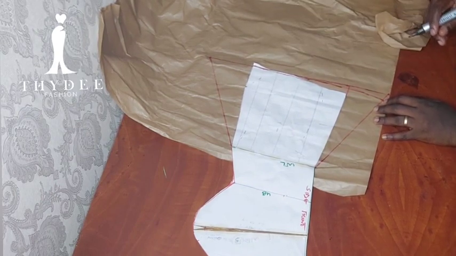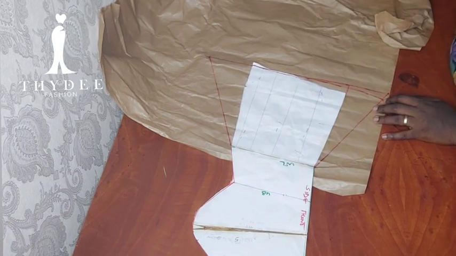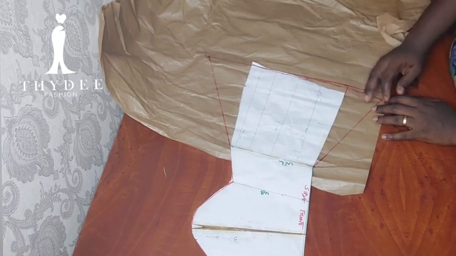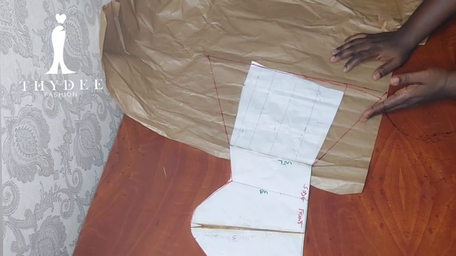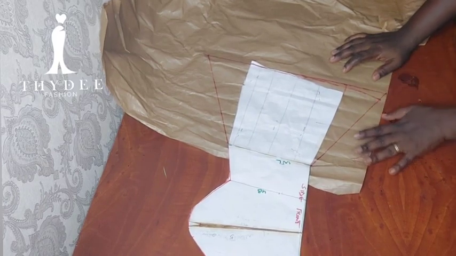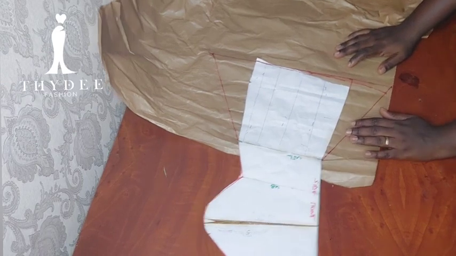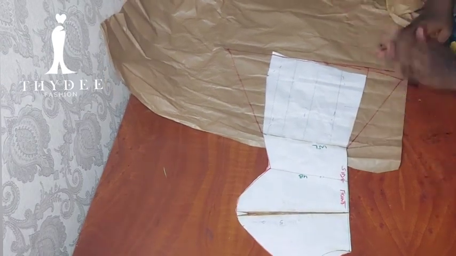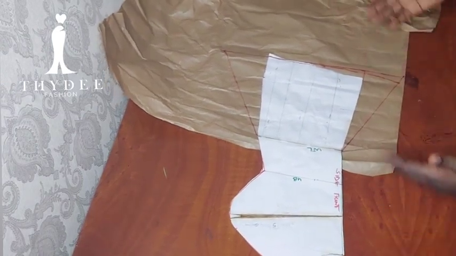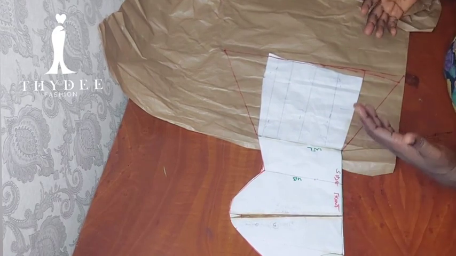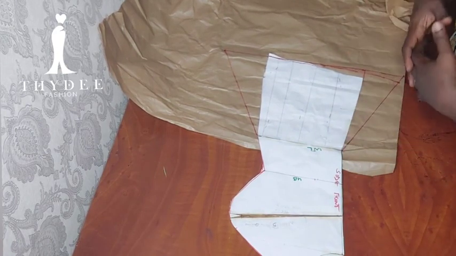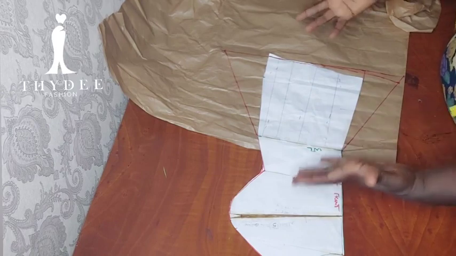Or you can even leave it this way, but it will be a bit sharp on the side. It doesn't matter because I've done it like that and it still looked good. So you need to try several ways by which you can bring out your creativity in a very lovely way.